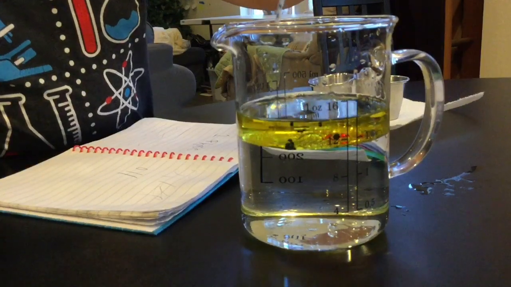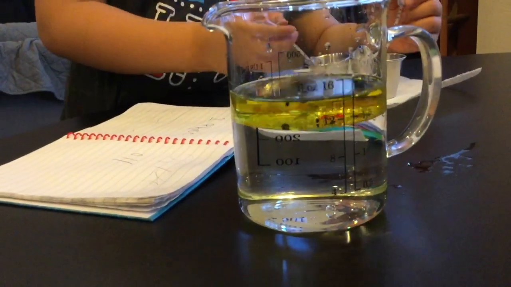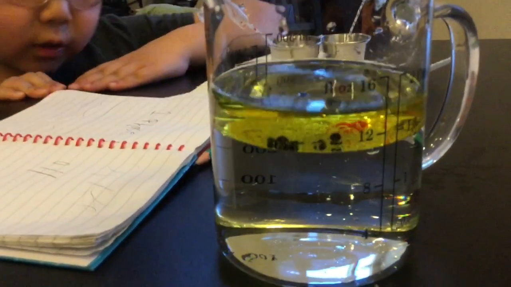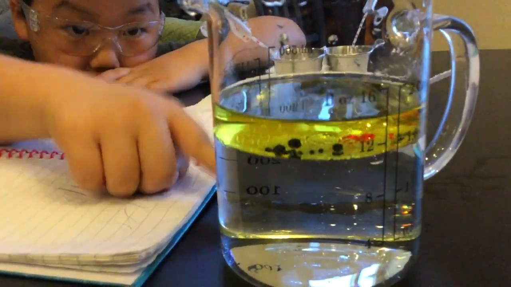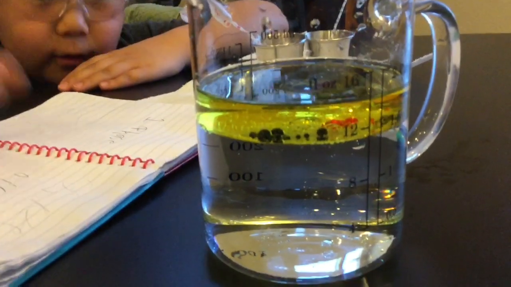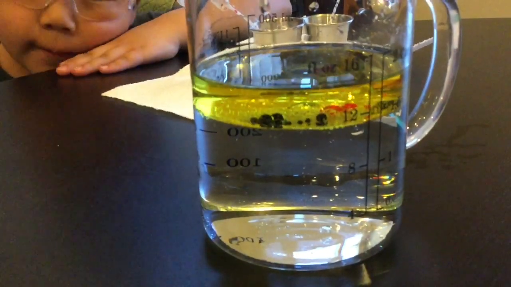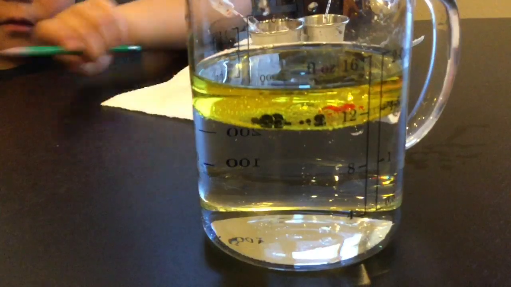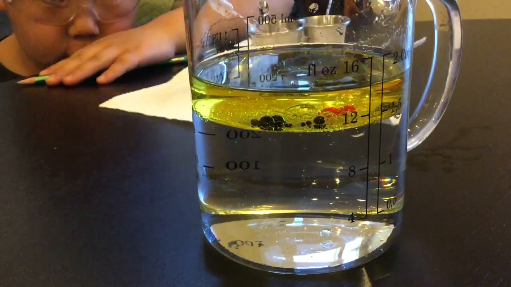You'll see it explode, so we can go on. Oh, it just exploded. See that? Oh, no, that's just a reflection. So you'll see it explode soon.